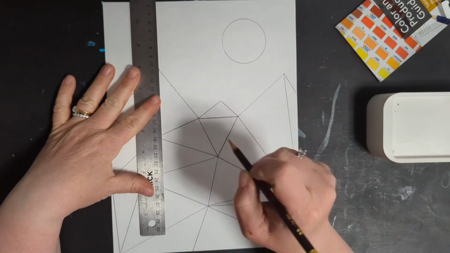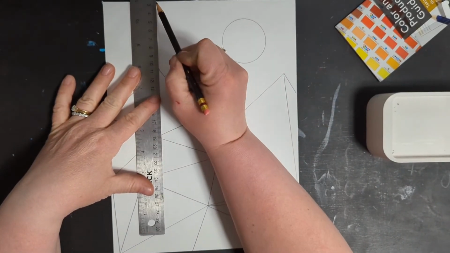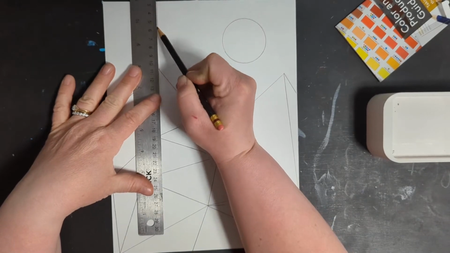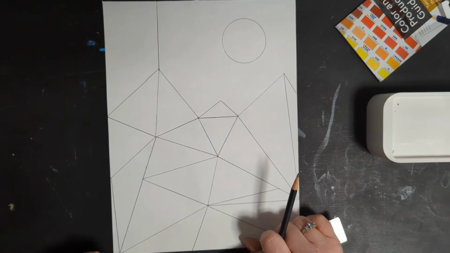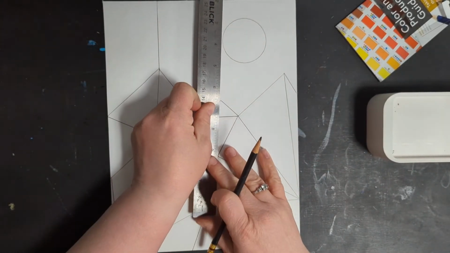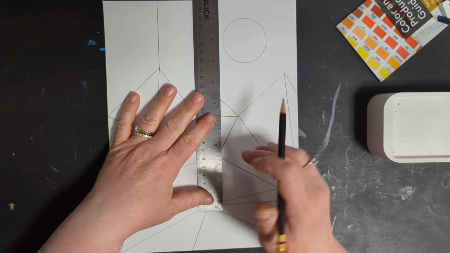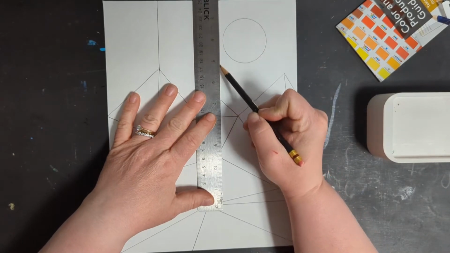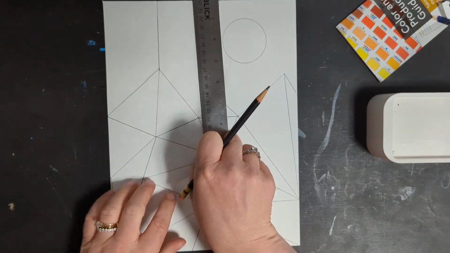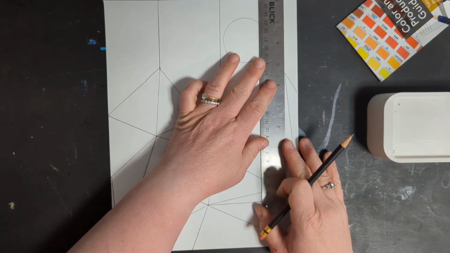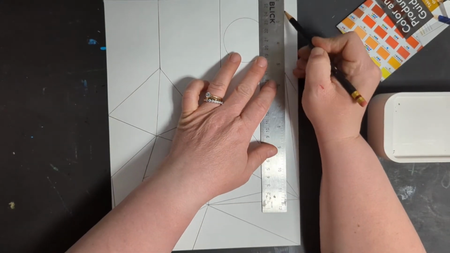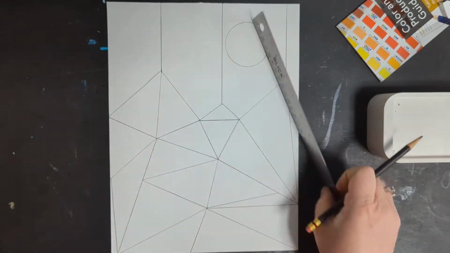So I go to the top of my triangle right here, and I'm going to draw one line up and down from the point of that triangle. Then I'm going to go to my little triangle over here, and I'm going to do the same thing, up and down like that. Then I'm going to go to my point of this triangle right here, and I'm going to go up and down.